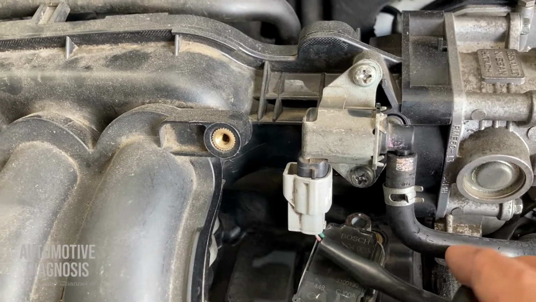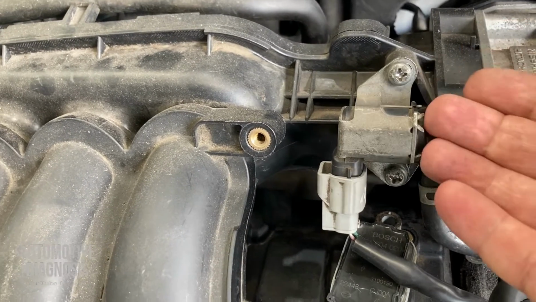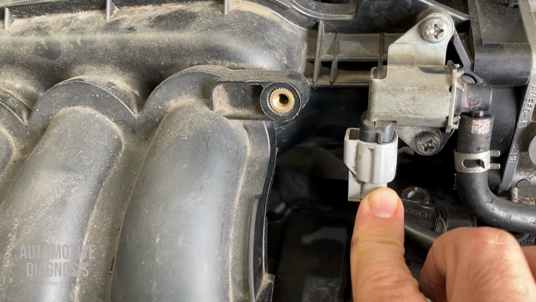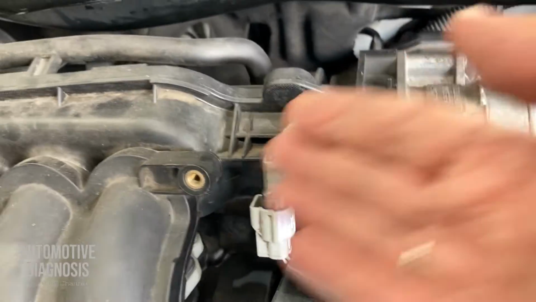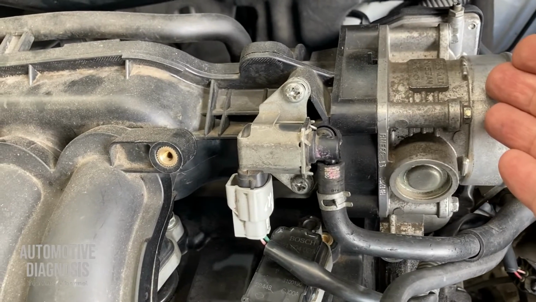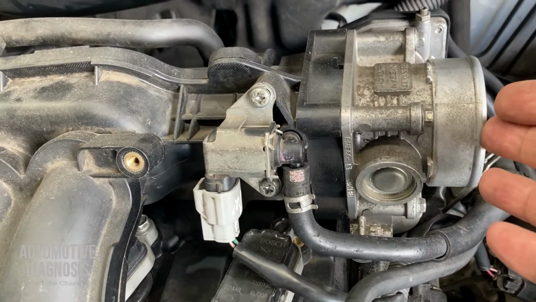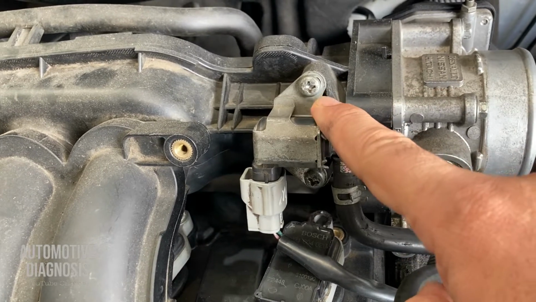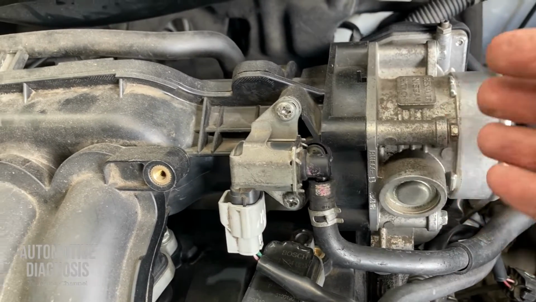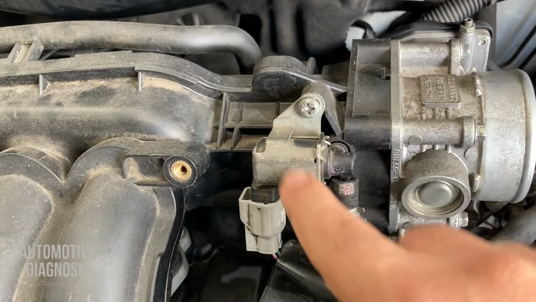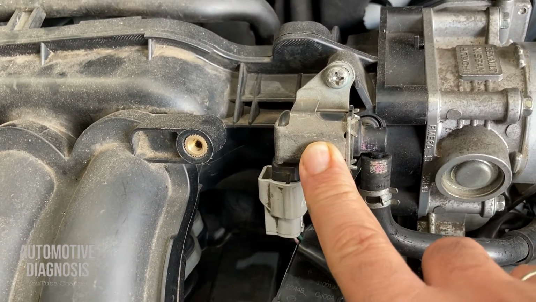So as you see, this is my EVAP solenoid. It does have a connector right here. It is located on the intake manifold right after the throttle body. I removed some parts to make it easier for you to locate it. This is my throttle body, and right after the throttle body I have my EVAP solenoid.